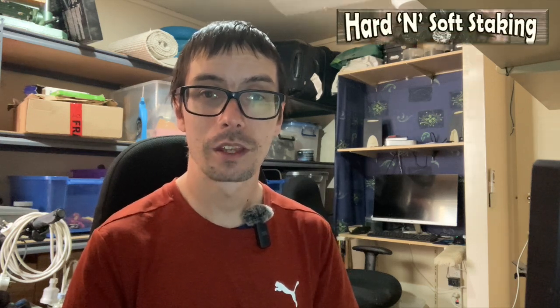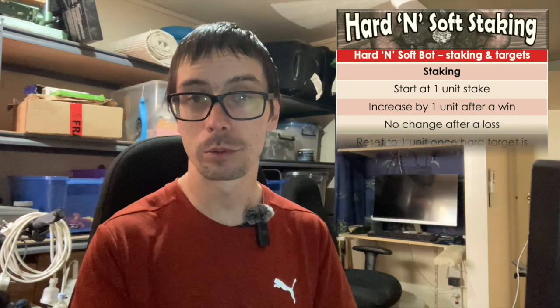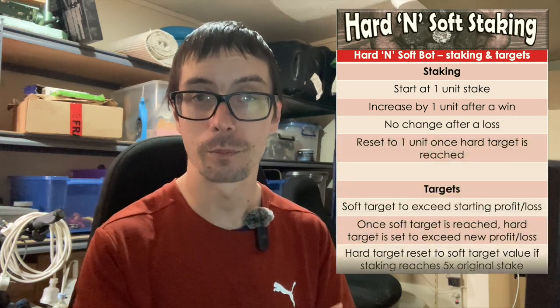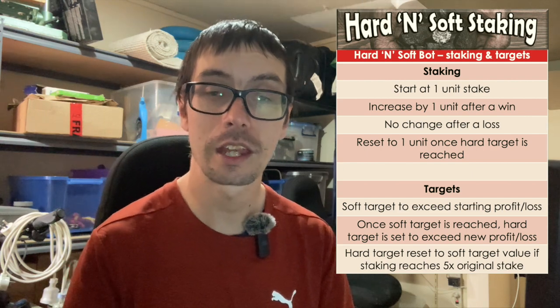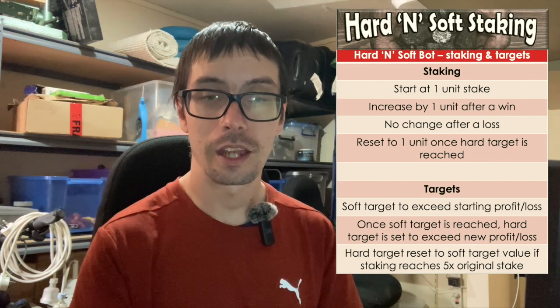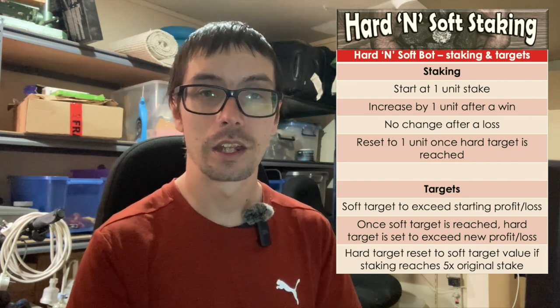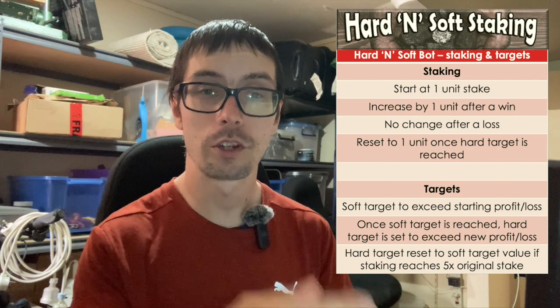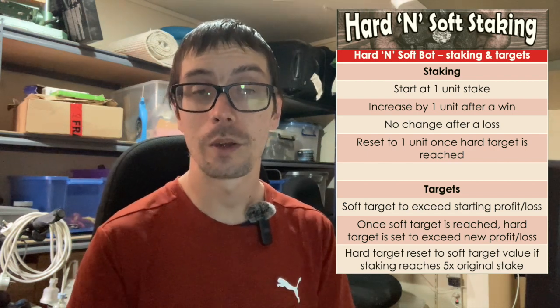Now, let's have a look in the tab in a moment, but first just a quick recap of how the staking plan works. So we set a base stake, and after each win we increase the stake by whatever that base stake was. So in this case I've been using 10 cents as the base stake. After a win we go to 20 cents. And we keep increasing our staking by that amount after each win until we exceed our hard target.